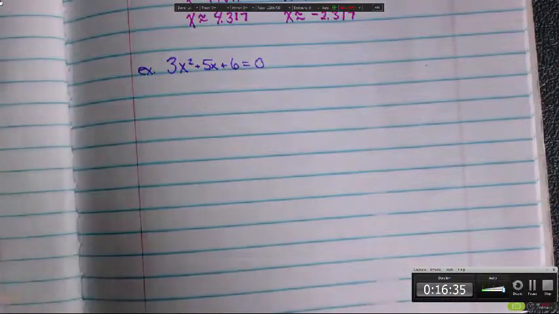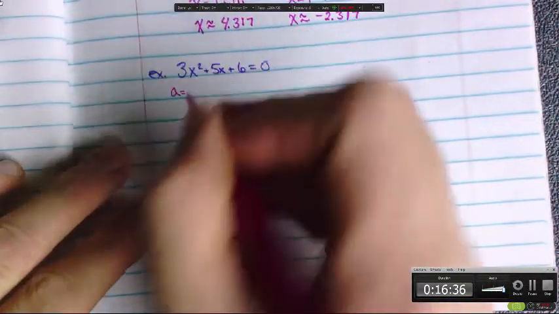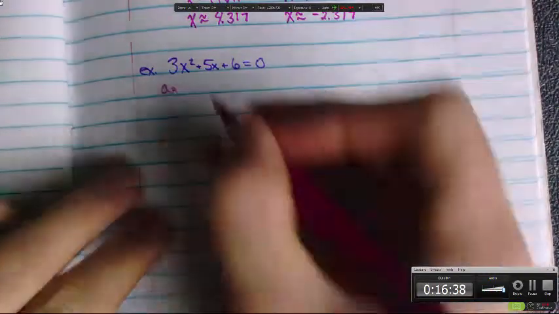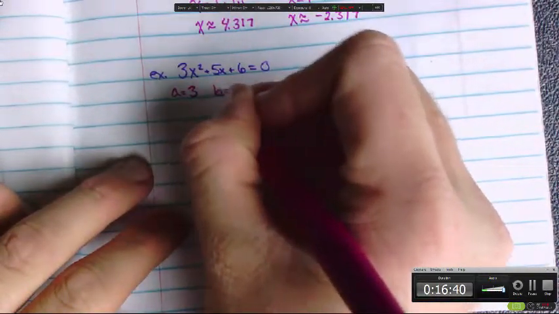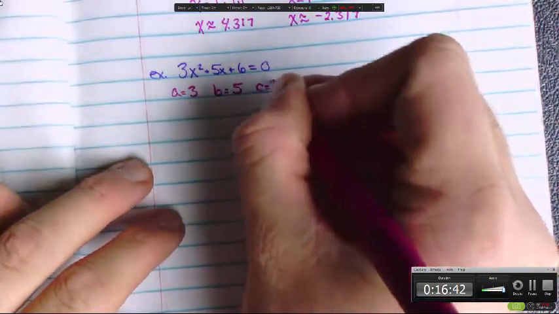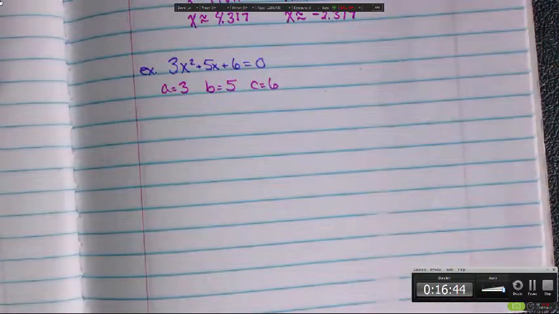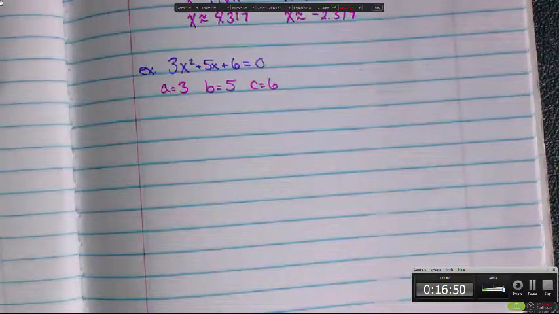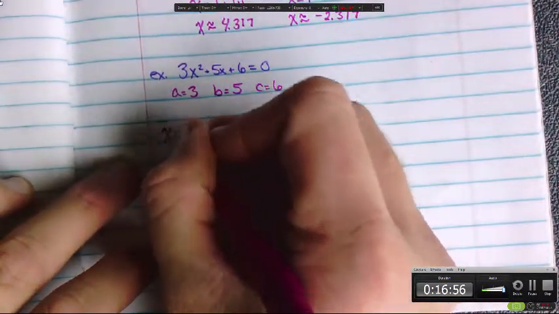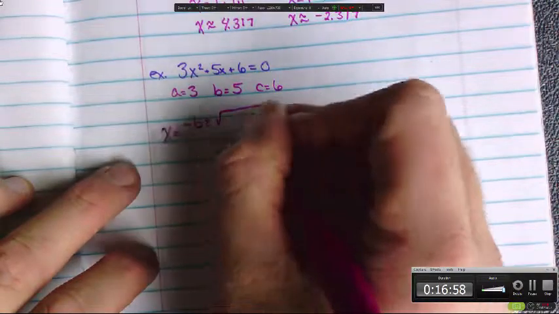It's already in the form it needs to be. A is what? 3. B is 5. C is 6. Okay, you would not need to write those down. That's something you should be able to do mentally, but for the sake of notes, that's what we're going to put. Once again, you would also not need to write down the formula. If you know the formula, you can go straight to substitution.